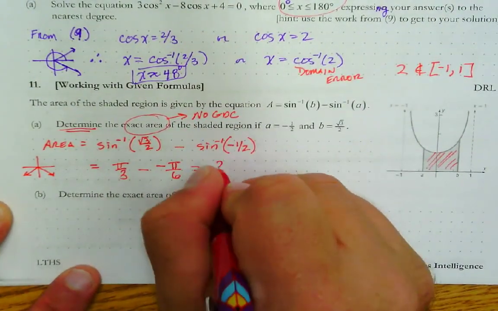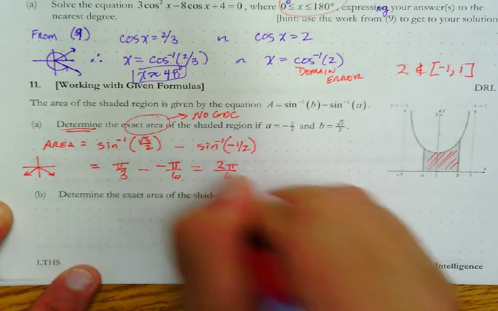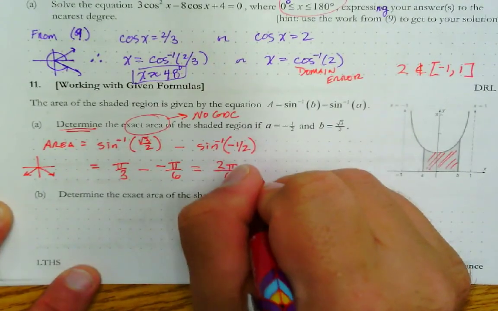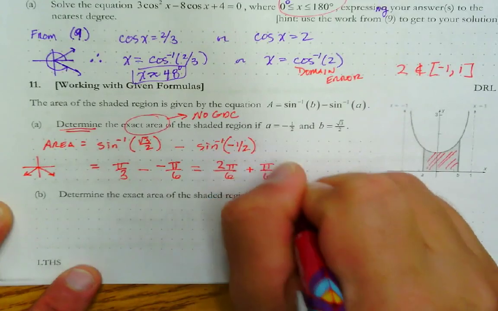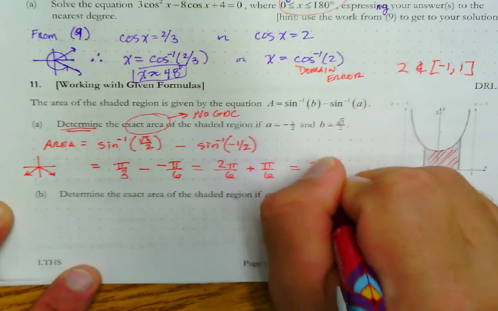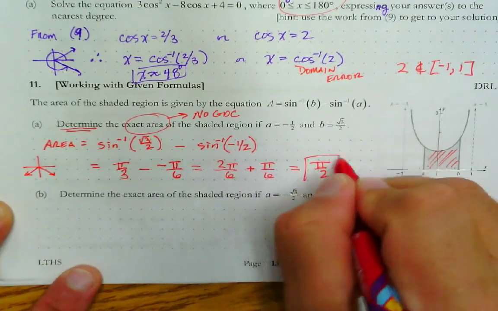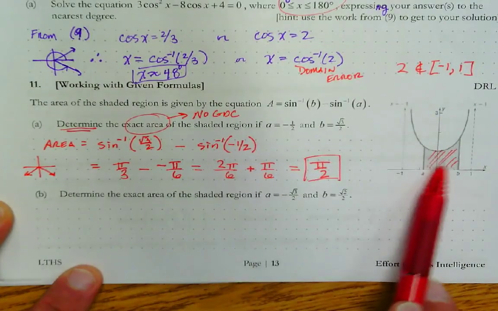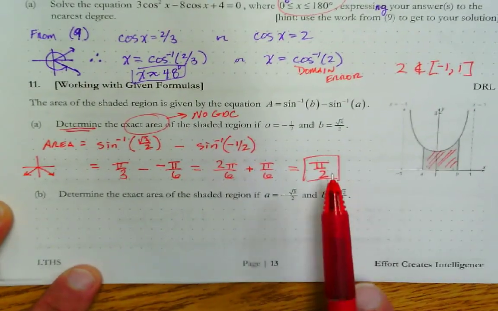So I can think of this as 2 pi over 6, getting a common denominator, plus pi over 6, which ends up being pi over 2. So the exact area here is pi over 2.